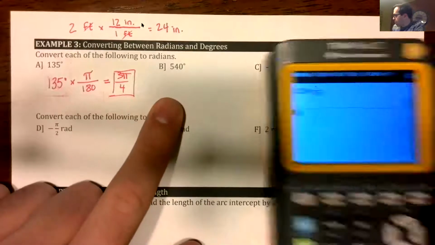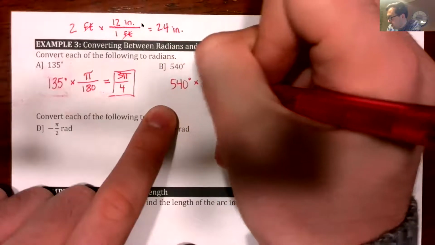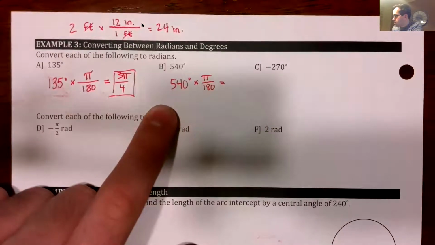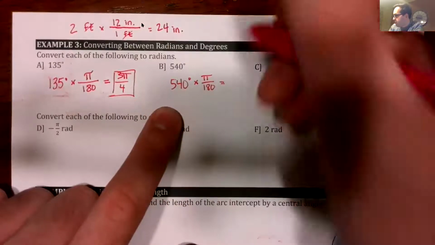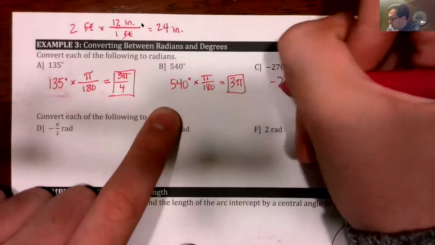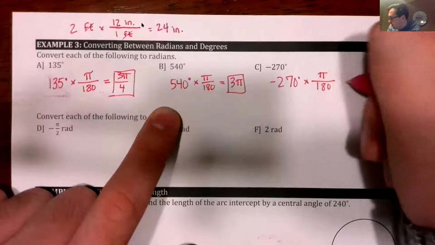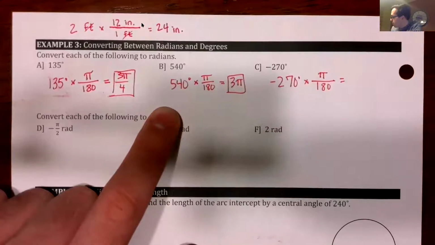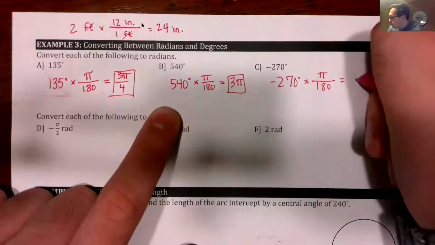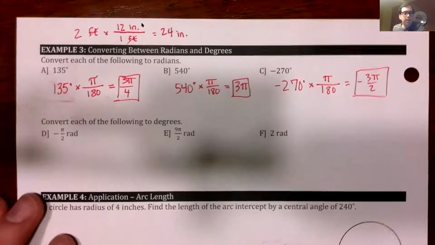And that's the same thing I'm going to do for B and for C. So I have 540 degrees times pi over 180. If I use the calculator, but exclude the pi, I'm going to end up with 3. 540 divided by 180 is 3. And then I re-put the pi into the final answer. And for the last one here, we have negative 270 degrees times pi over 180. If I type in negative 270 times 1 over 180, I'm going to get negative 3/2. And I replace the pi in the numerator like so. All right, that's how we do that.